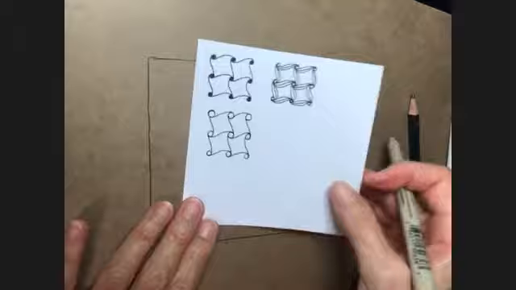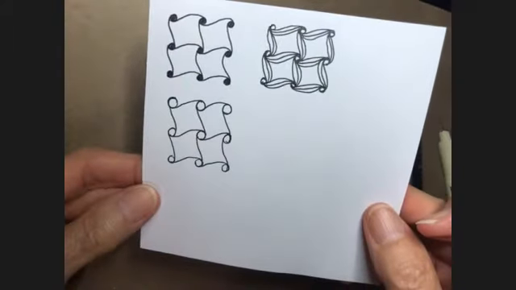So that's how it looks with a little bit bigger orb.